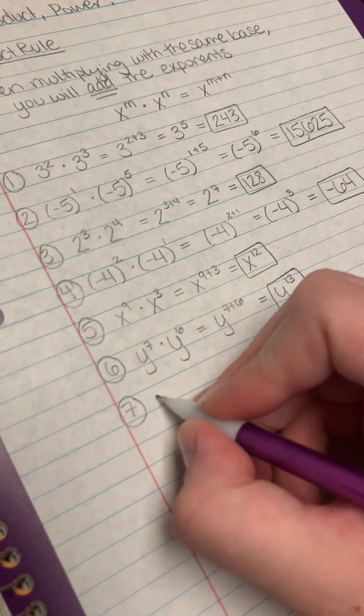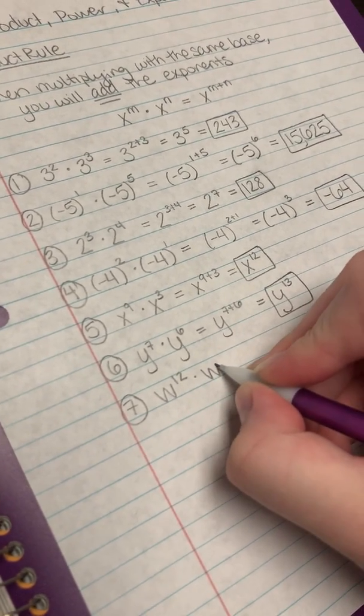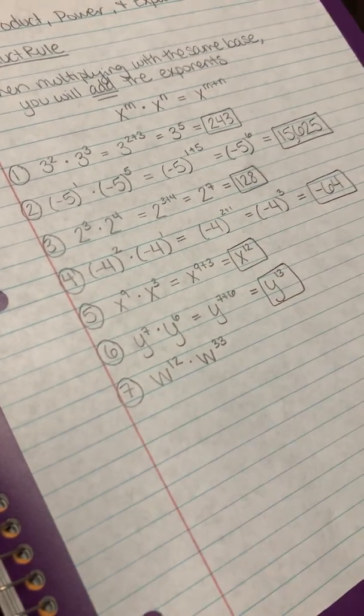Number 7, w to the 12th times w to the 33rd.